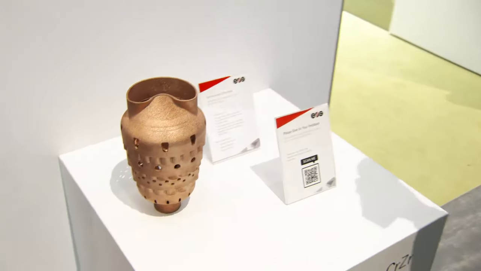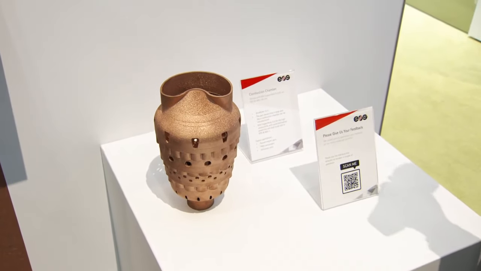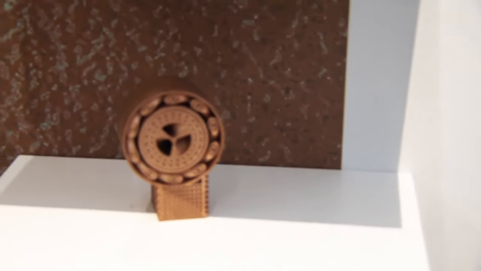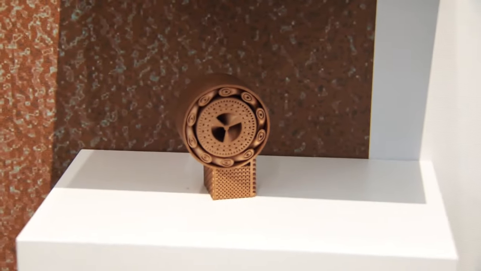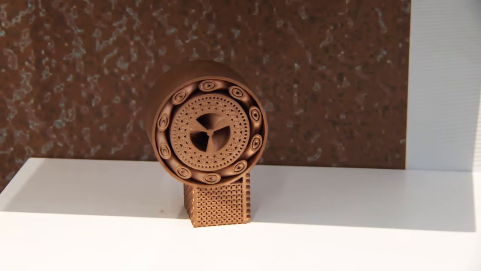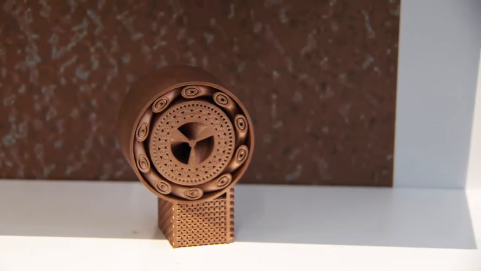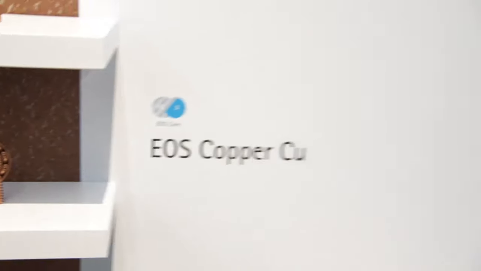And all of the materials, I should say, are available for the M290, making the EOS M290 the most robust and most flexible additive manufacturing platform out there. For metals, of course. Polymers is a different story, but for metals, it's the most robust and flexible.